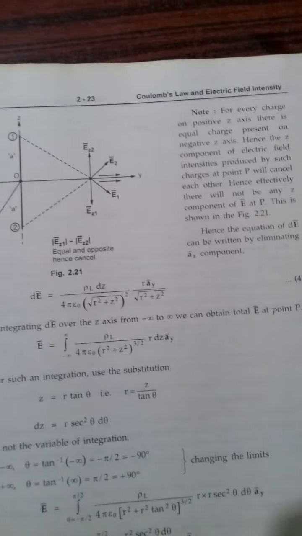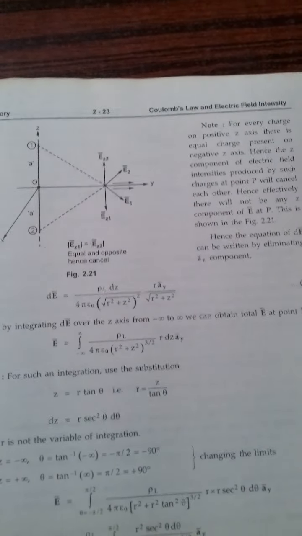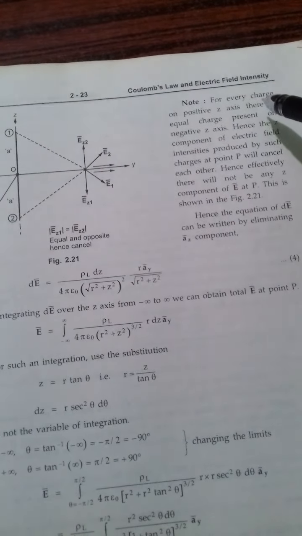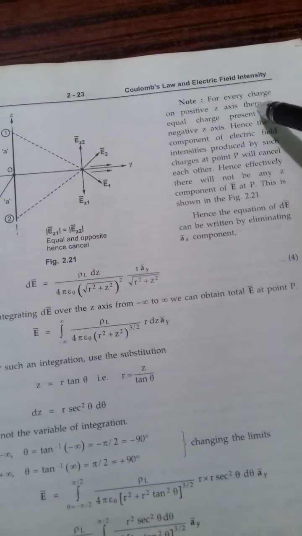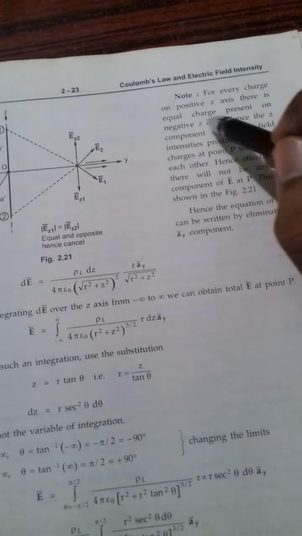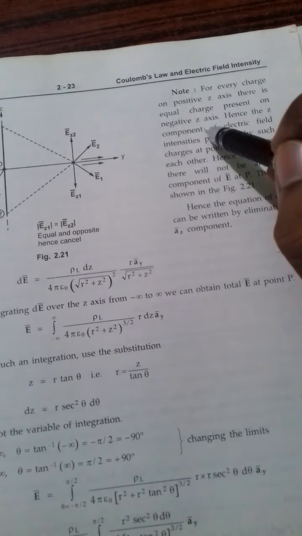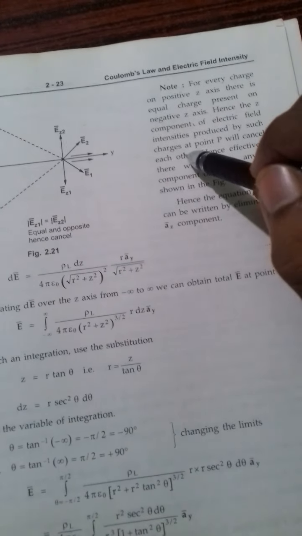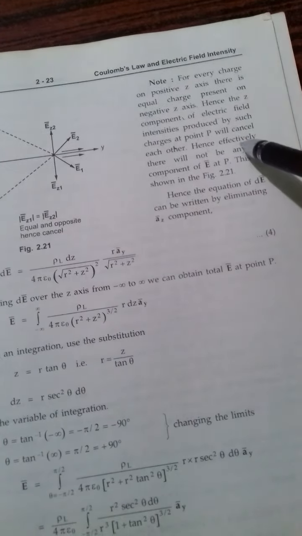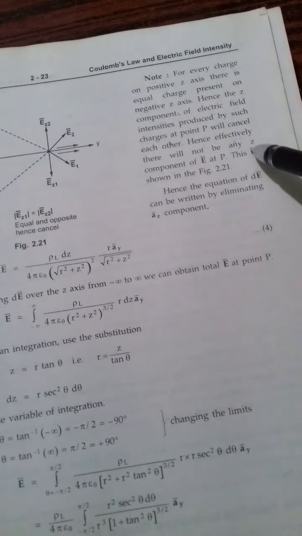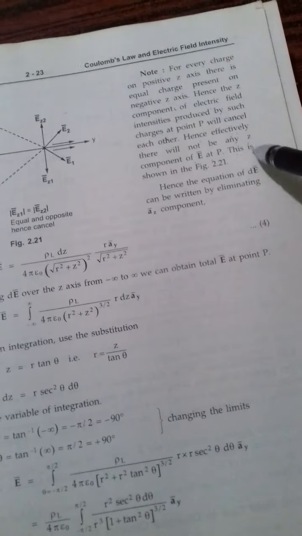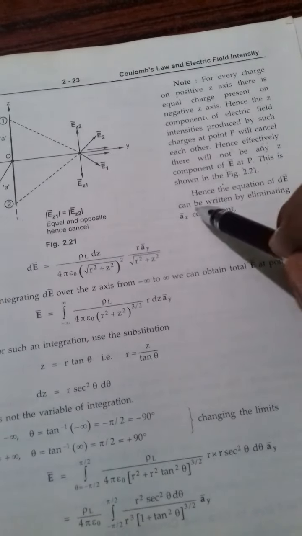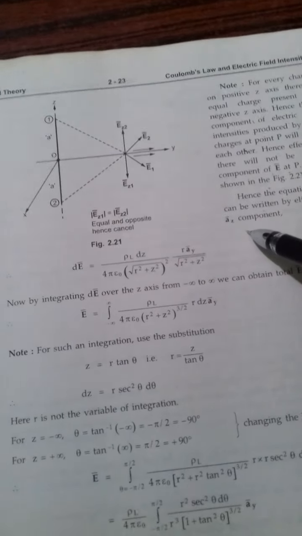Now, for every charge on the positive z axis there is an equal charge present on the negative z axis. Hence the z components of electric field intensity produced by such charges at point P will cancel each other. Hence effectively there will not be any z component of E at point P. This is shown in the figure. Hence the equation of dE can be written by eliminating the az component.